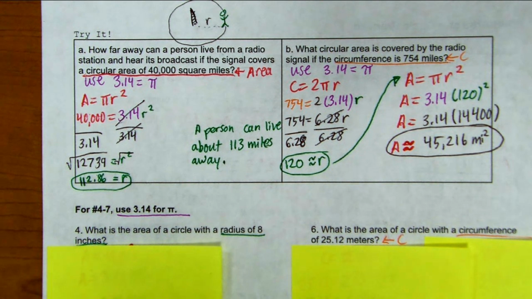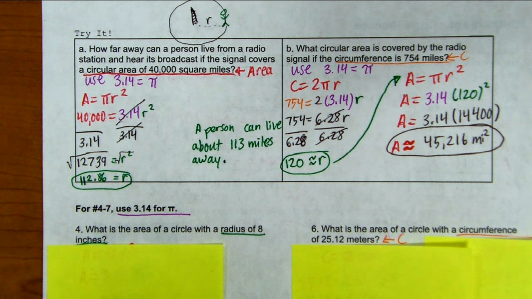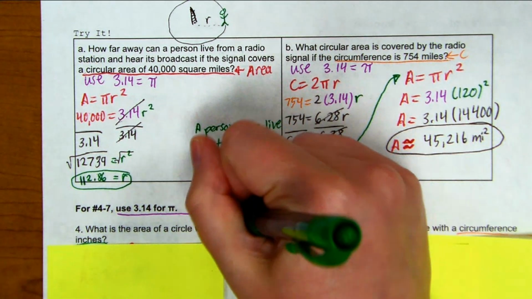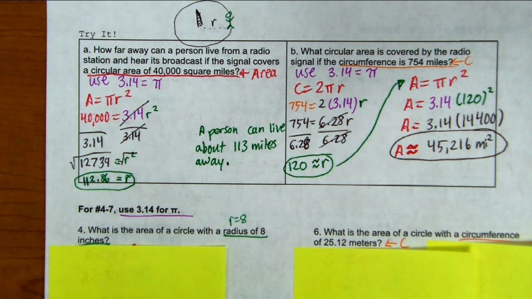For these last few practice problems, these are questions just like ones that we've already solved today. So try to work through these questions on your own. When you think you've got the answer, then go ahead and record it in the video. If we look at number 4, it asks, what is the area of a circle with a radius of 8 inches? So here we know what the radius is. We just need to find the area. That's the only thing that we are missing.